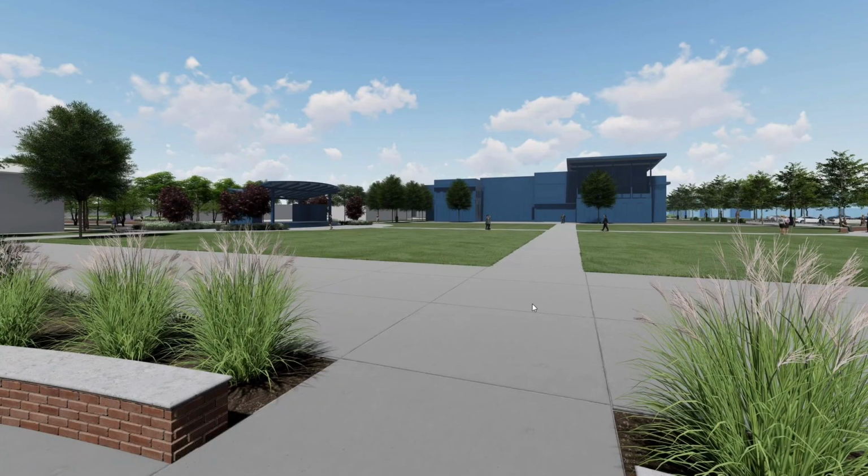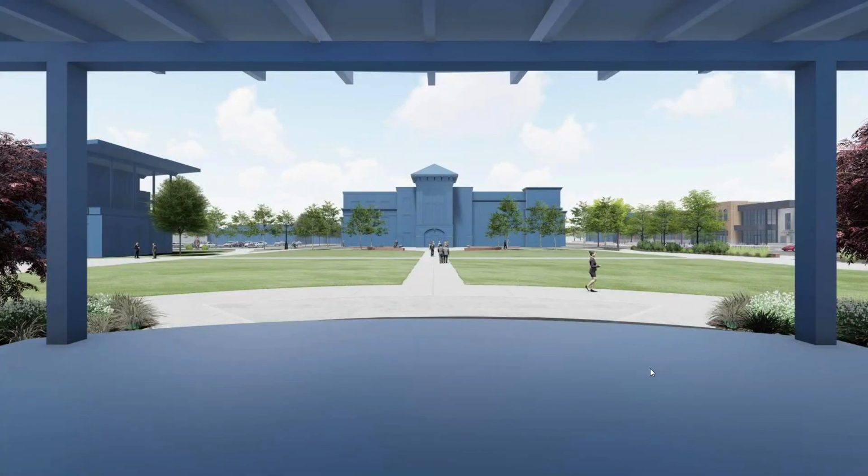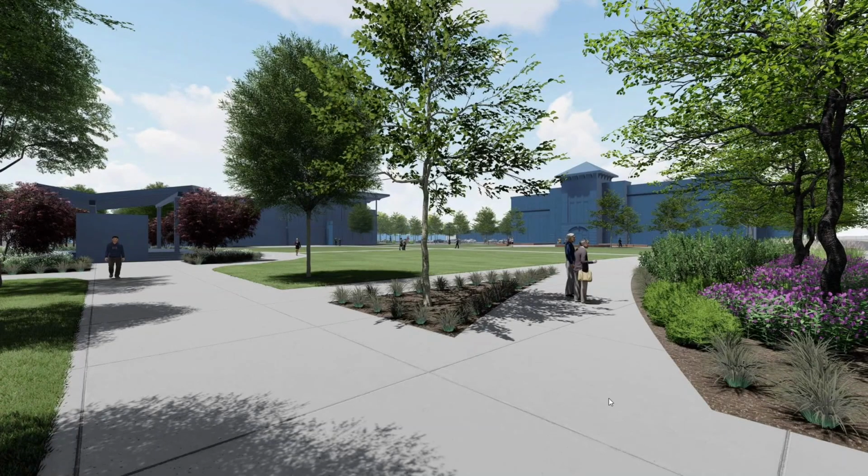This is across the plaza looking west, looking at the Arts and Library Arts Building and the double-sided stage. Here's looking from the double-sided stage across the plaza, looking northwest.